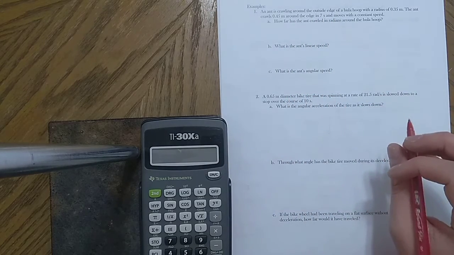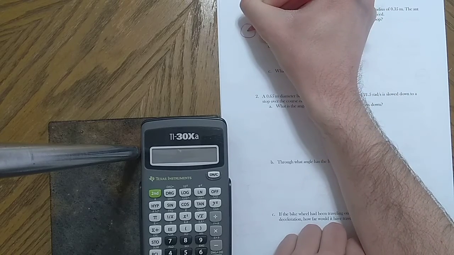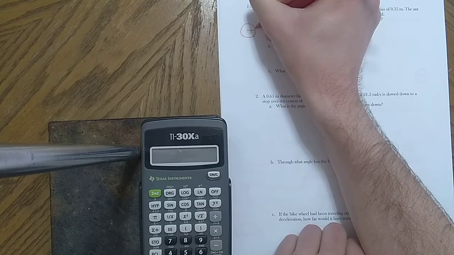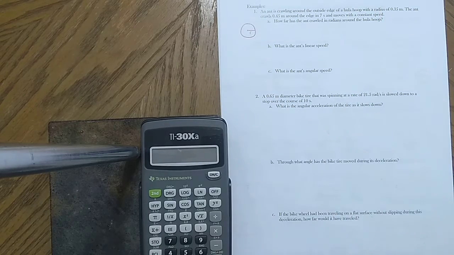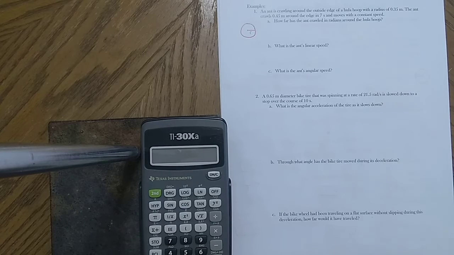So, here is our hula hoop, not as good a circle as last time. There's the radius. The ant is crawling around the edge of the hula hoop, 0.45 meters in 7 seconds, at a constant speed. That's good, constant speed will always simplify things for us. A: how far has the ant crawled in radians around the outside of the hula hoop?